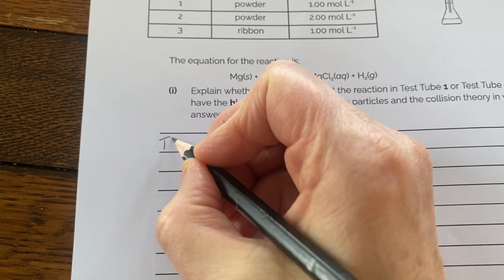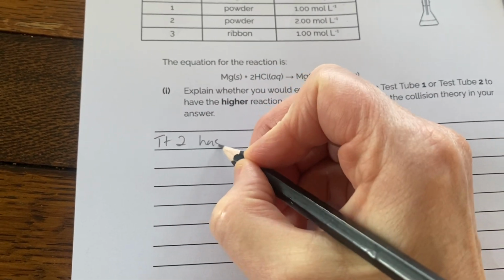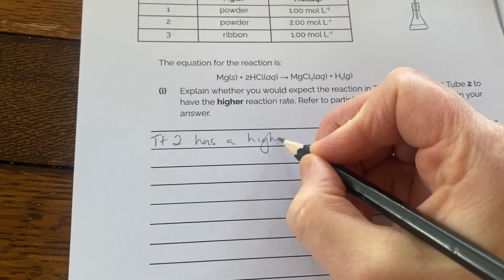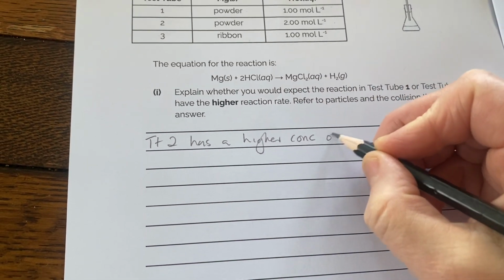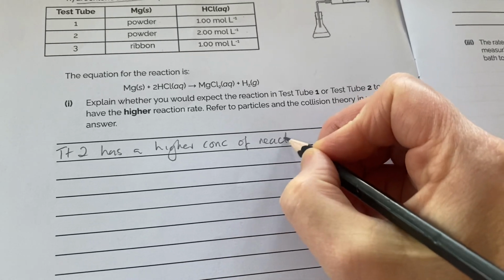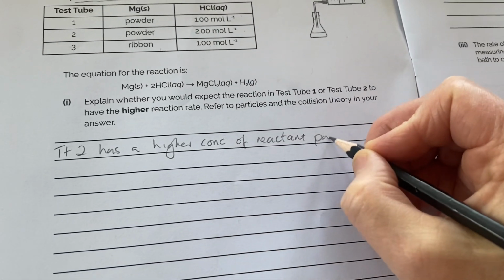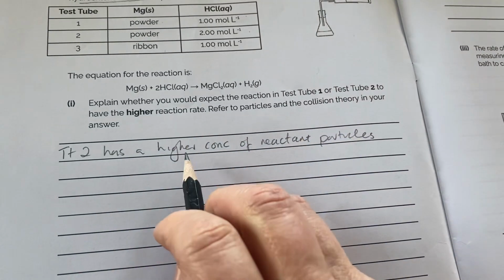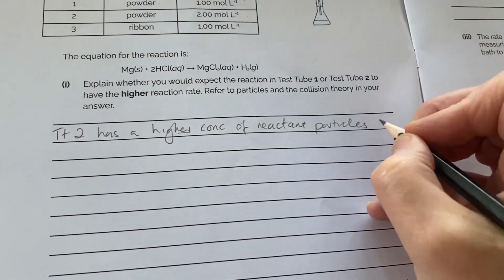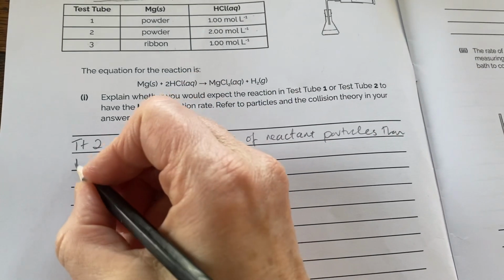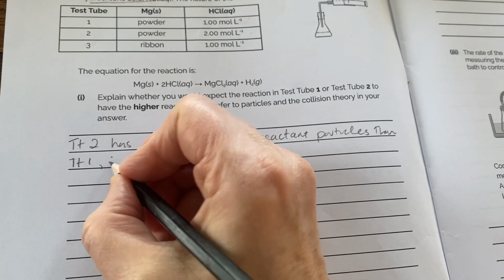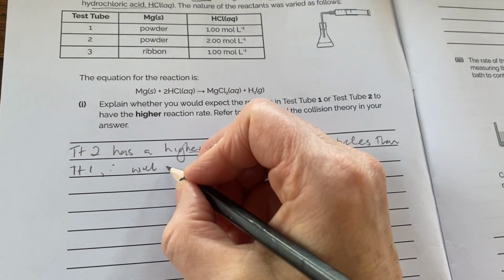So test tube 2 has a higher concentration of reactant particles. And notice I've said higher, so I've got to say then what? Than test tube 1. Therefore, we'll have a faster rate of reaction.